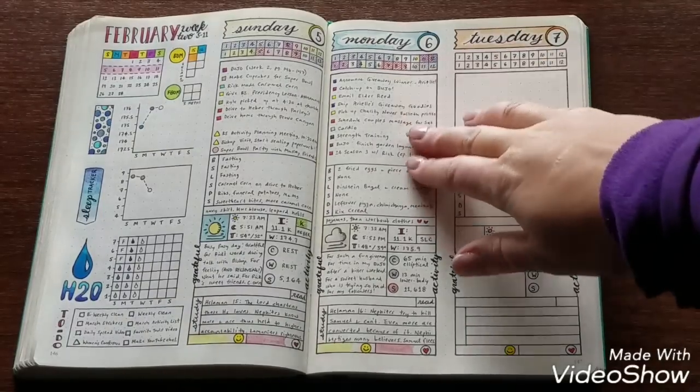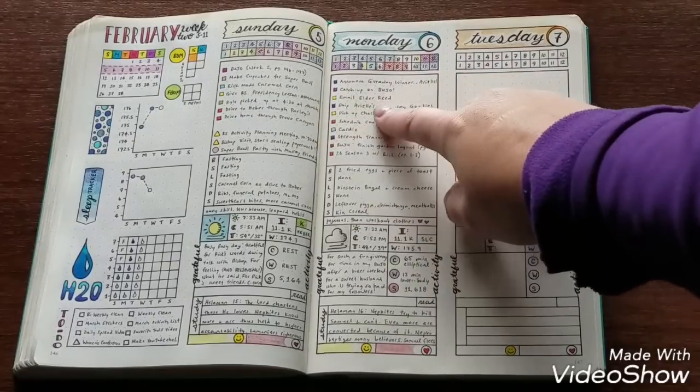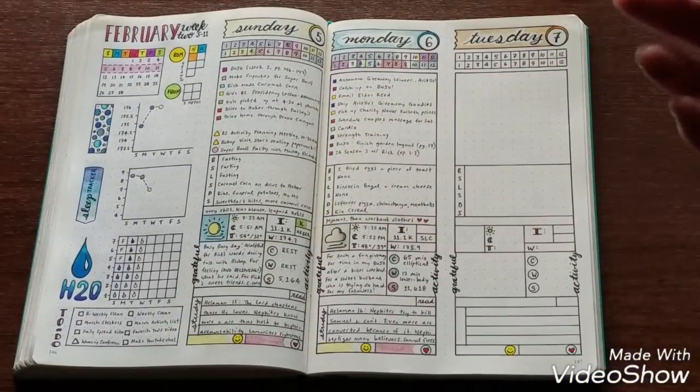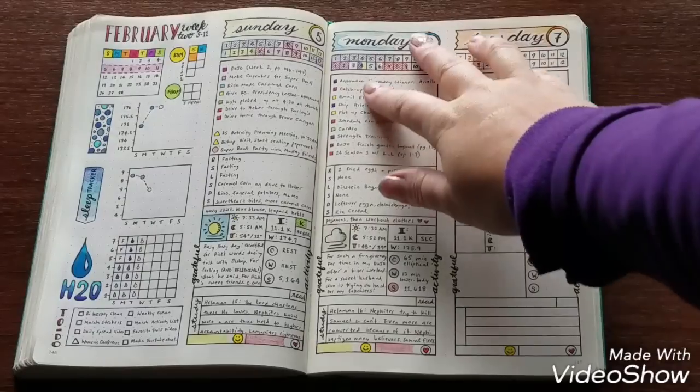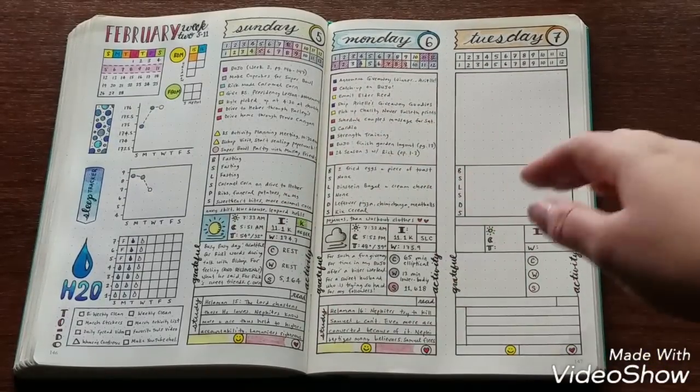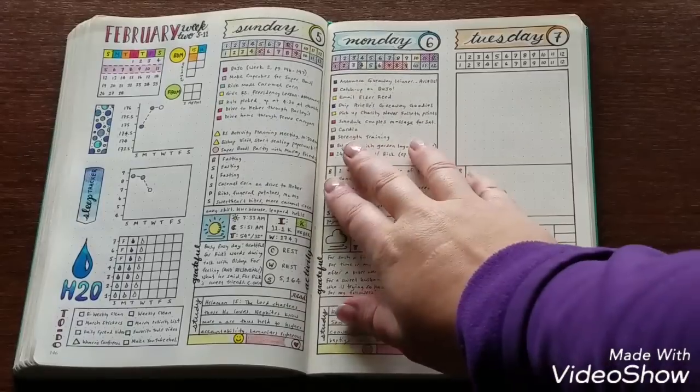I usually try to come in here the night before and write down my tasks. I pull them from my weekly to-do, and then I also pull them just like if I need to do the cleaning that day or some laundry, or if I have some appointments scheduled, they all go in here. And then everything's color-coded throughout my journal because I'm a nerd. But it really helps me just to take one glance and look at it.